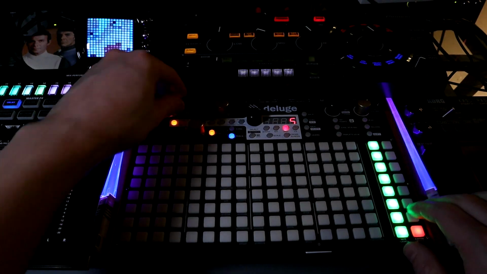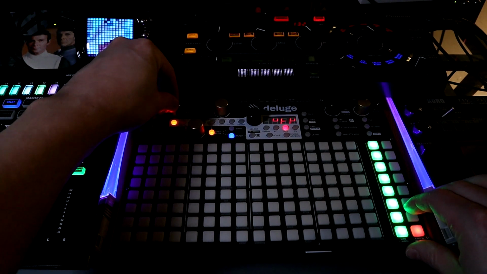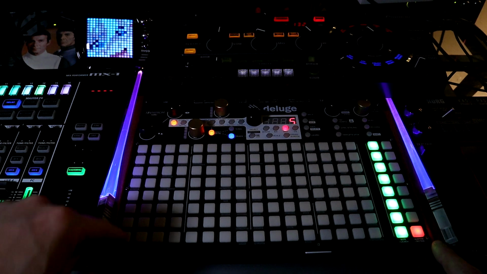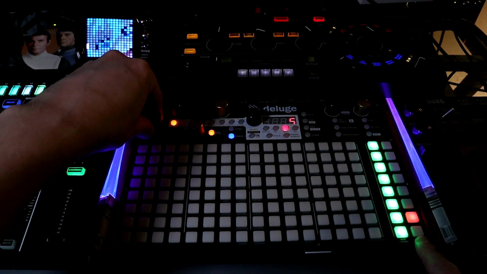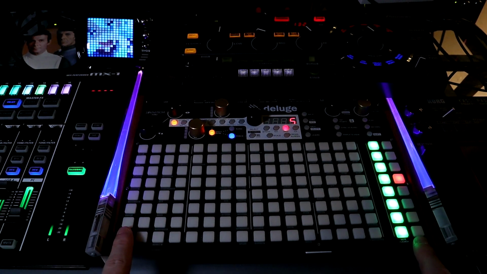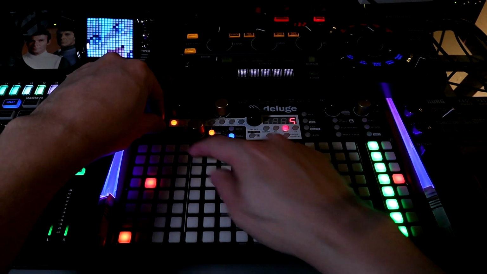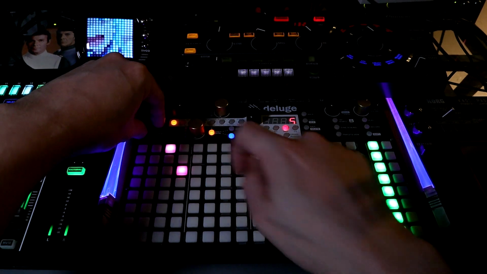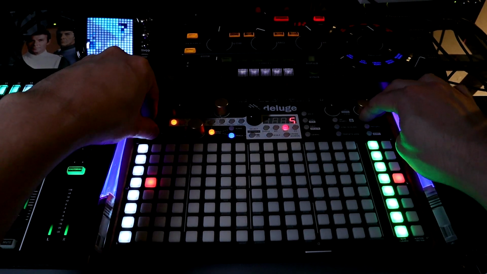Now let's put in some other notes, but before I do that, we're in 4th view, so these are bars right here. So now I guess I could just put in notes in every pad here. Okay, so this note. So let's see what that sounds like.